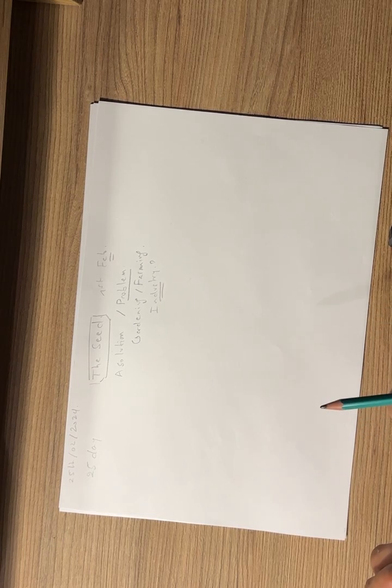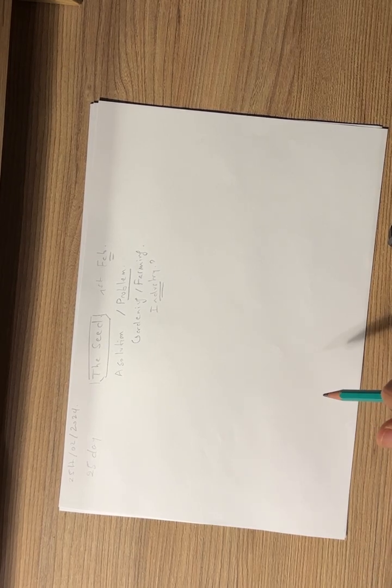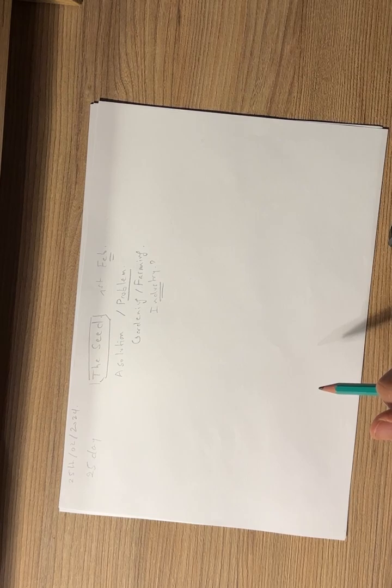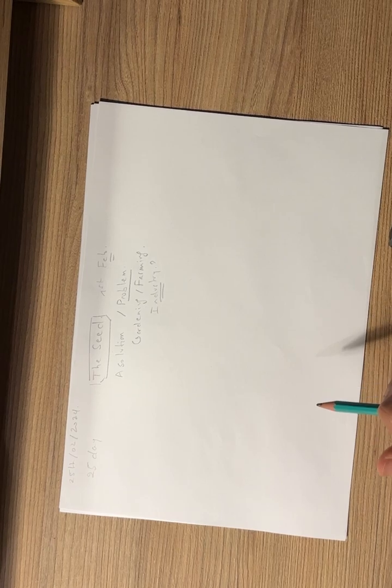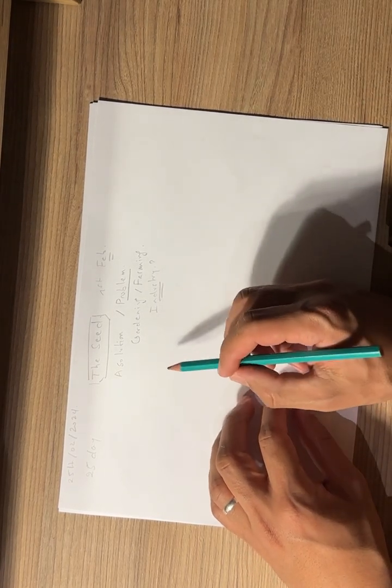And the second goal, I forgot it. I had two goals. The first one was to share, and the second I forgot. Okay, no problem.